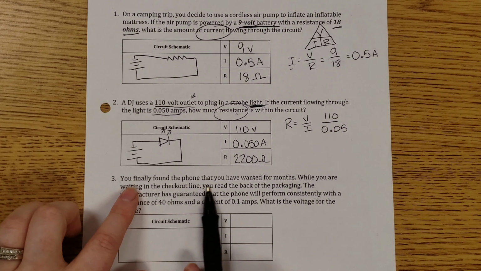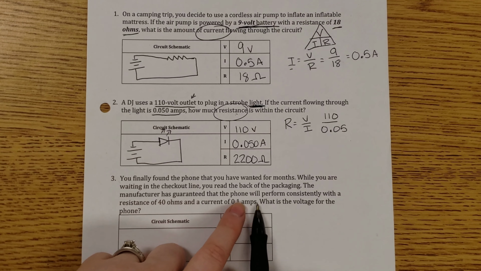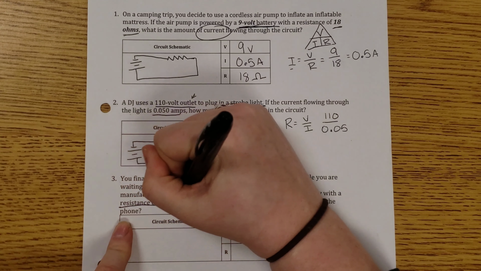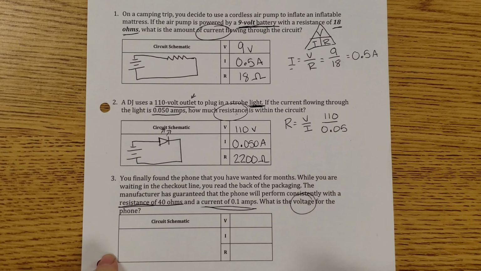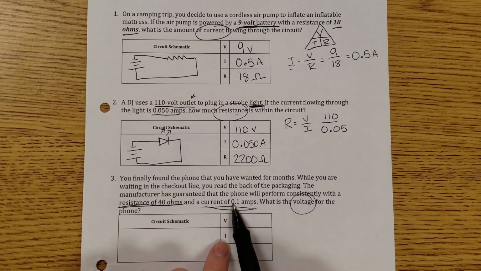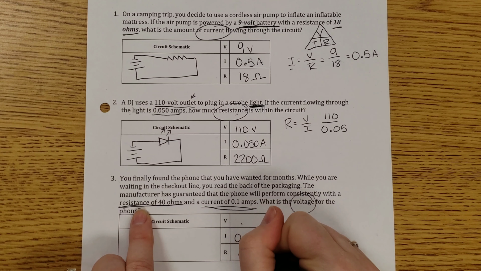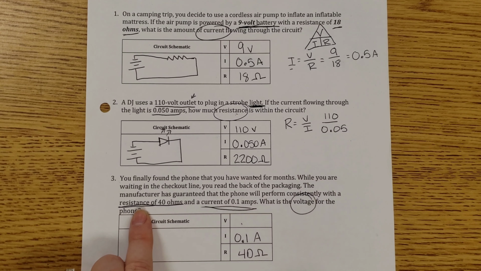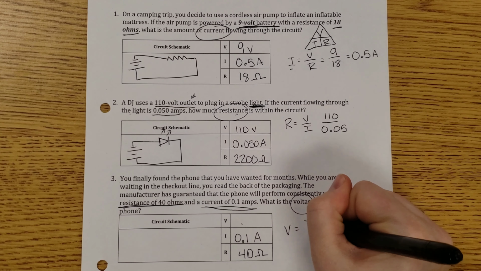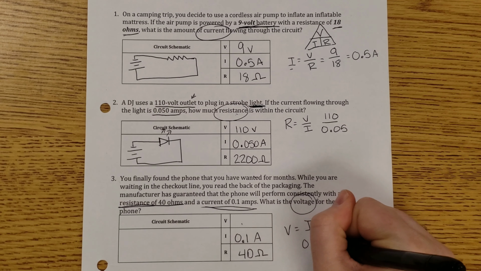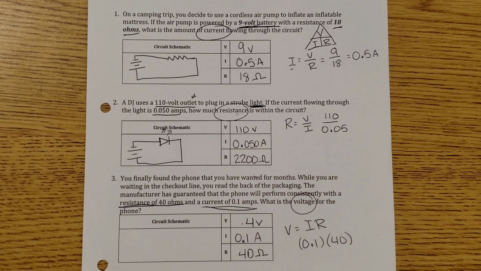Lastly, we've got the phone that we've always wanted. While you're in the checkout, you're reading the packages, and the manufacturer says that it will perform with a resistance of 40 ohms and a current of 0.1 amps. So we need to find what the voltage is. We don't know the voltage, we know the current is 0.1 amps, and we know the resistance is 40 ohms. If I cover up the V, I'm left with I times R, so voltage is current times resistance. So I'm going to do 0.1 times 40, and I'm left with 4 volts.